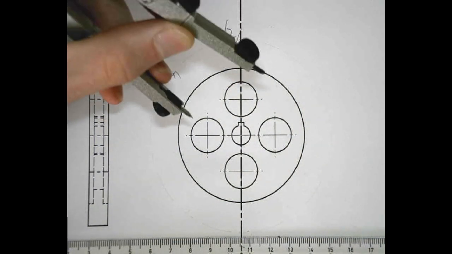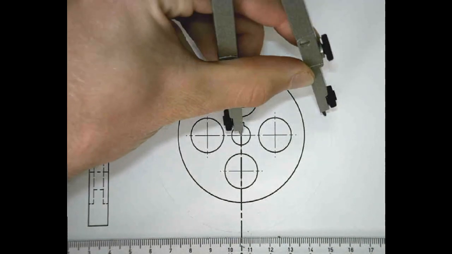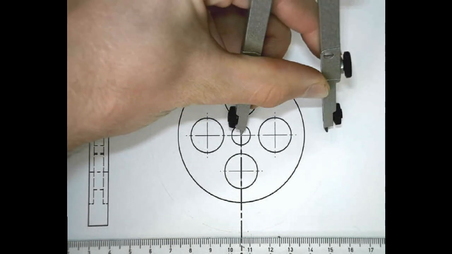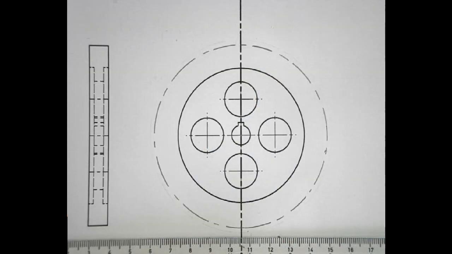I'm going to start at 10 and move to 4.4. We then position the sharp point of our compass on the center of the gear, and we draw a broken dotted line to represent our outside diameter.